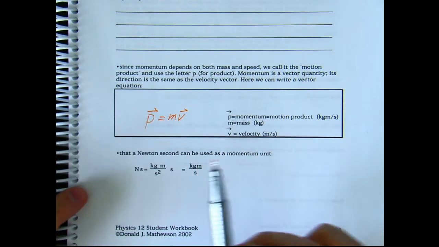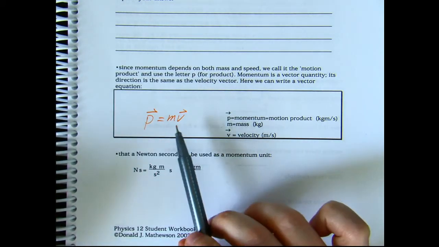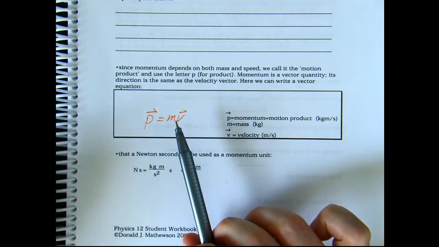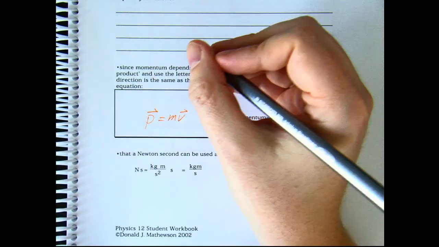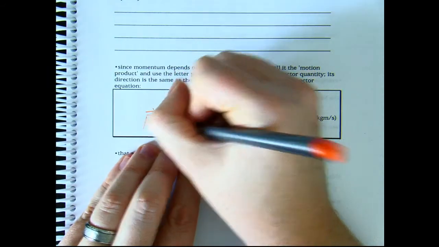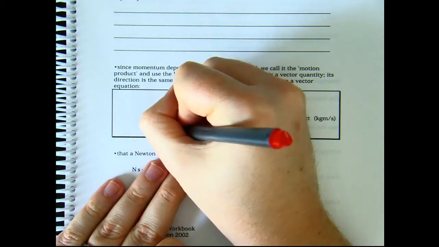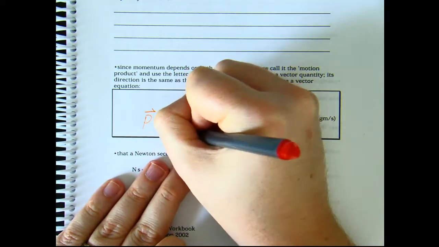We can look at a few things here. The units of momentum are given to us. Let's take a look here. I'm going to use a different color. This is kilograms. This is meters per second.